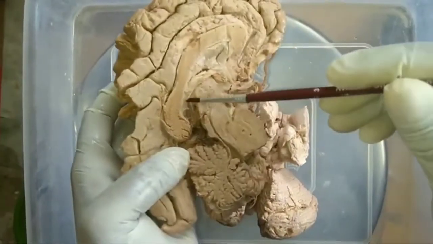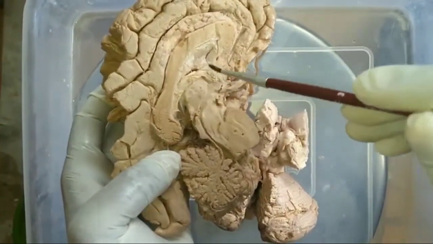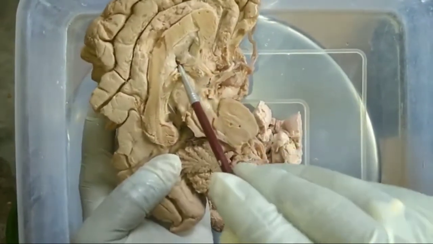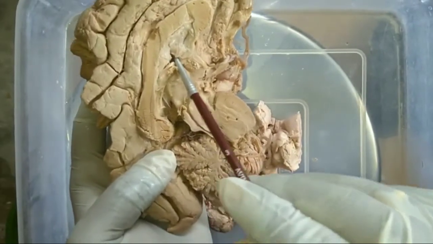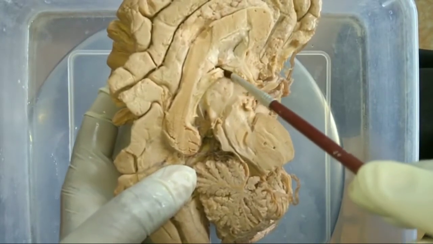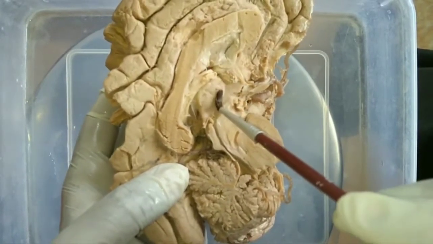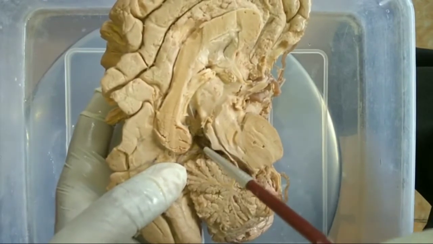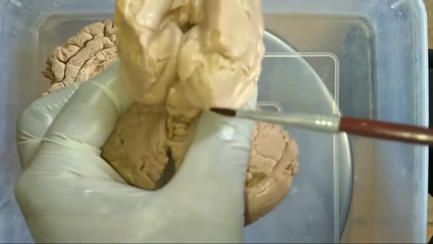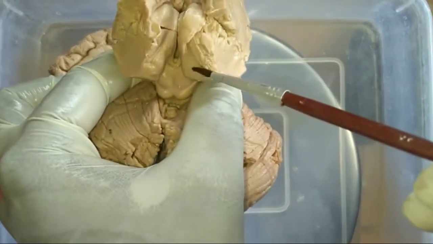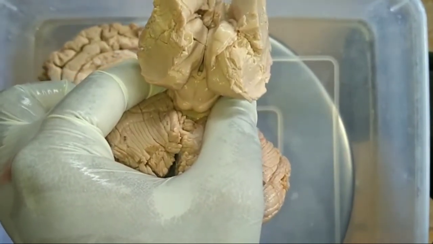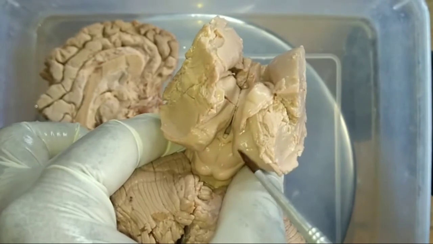In the sagittal section you can see the thalamus over there, and here is the interventricular foramen of Monro. That is the septum pellucidum, and below that you have the lateral ventricle. That is the thalamus, and that is the posterior end of the thalamus, or the pulvinar. You can see the pulvinar very nicely over here. That projecting part of the posterior end of the thalamus is called the pulvinar.